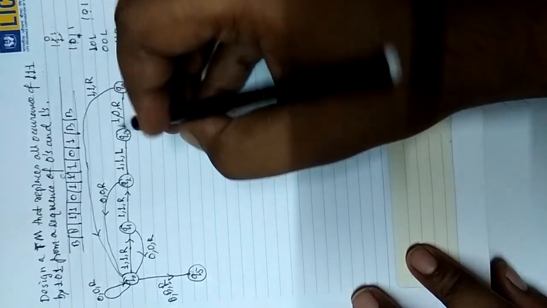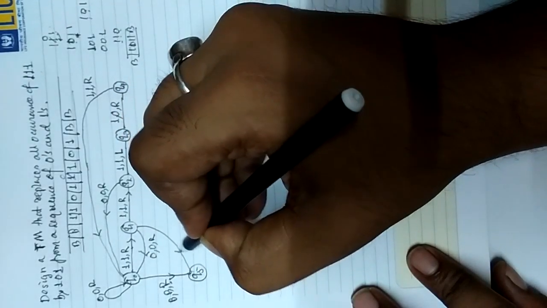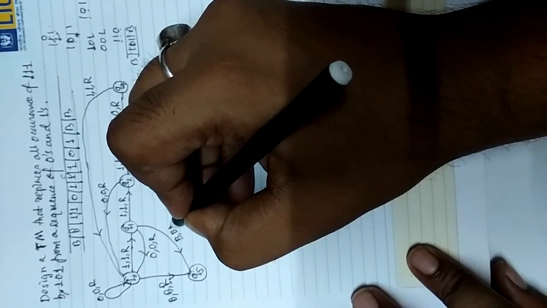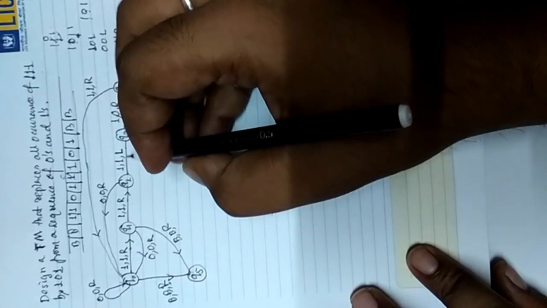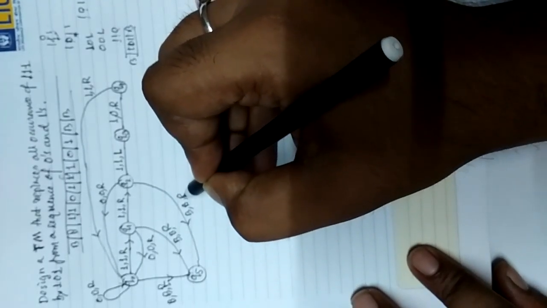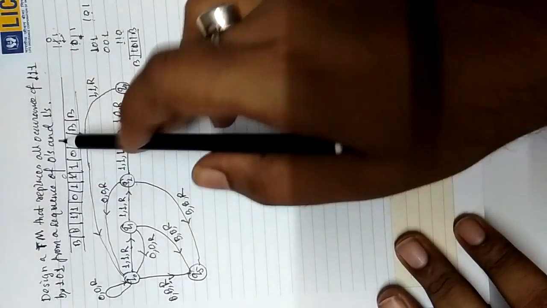Same thing can happen from q1. You can go reading blank by blank and move towards right, and same thing can happen from q2 also. Blank by blank and move towards right. Okay, so this is the Turing machine that replaces all occurrences of 1 by 1 with 101.